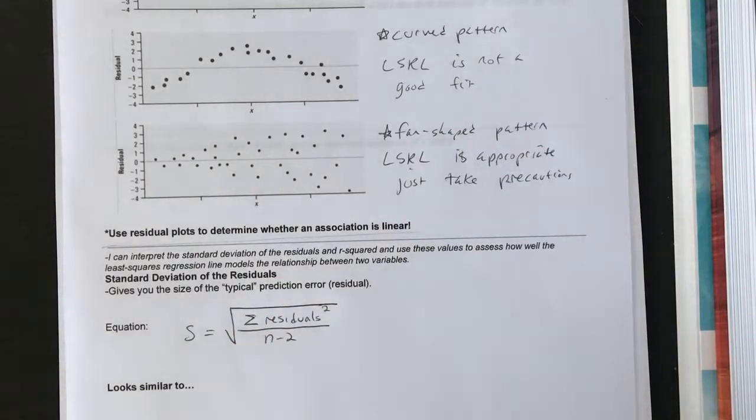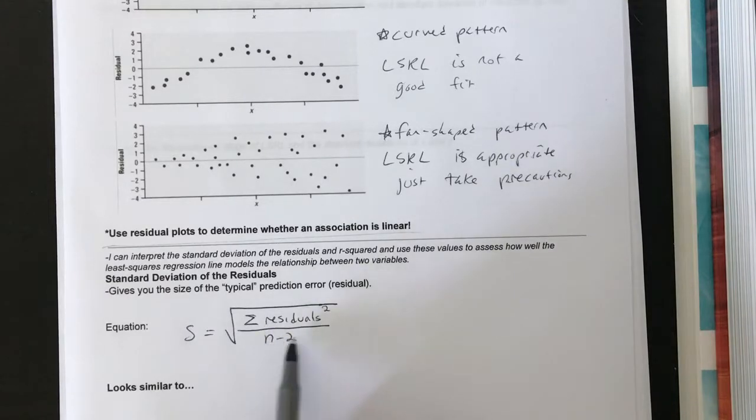Now, with the average or mean of something, you divide by n. The n minus 2, we'll get into why it's minus 2 in the coming chapters. Right now we're going to just stick with this is the average error.